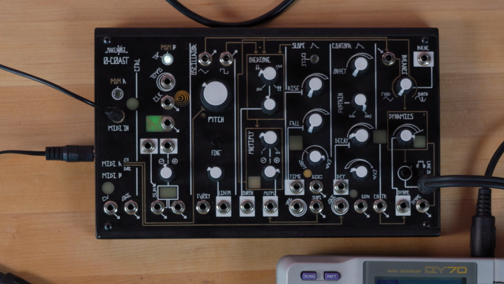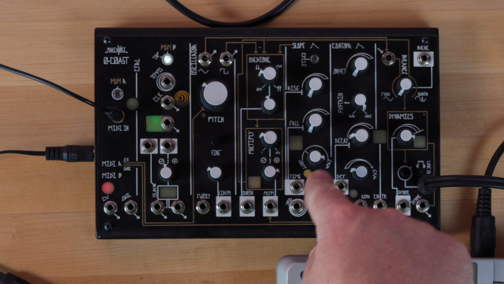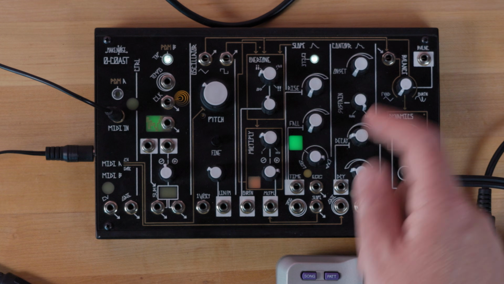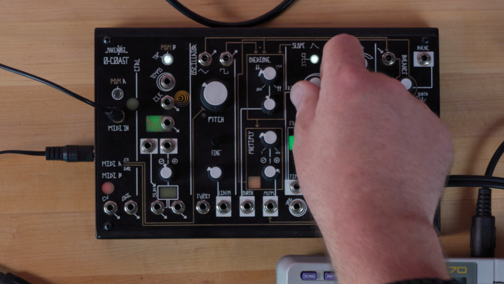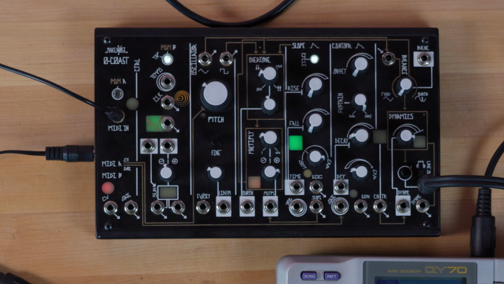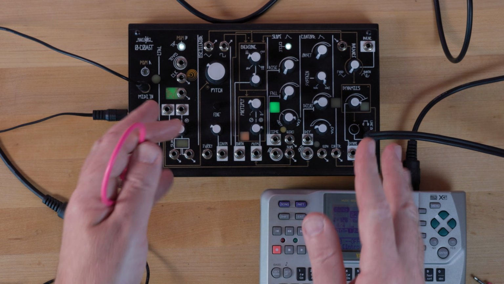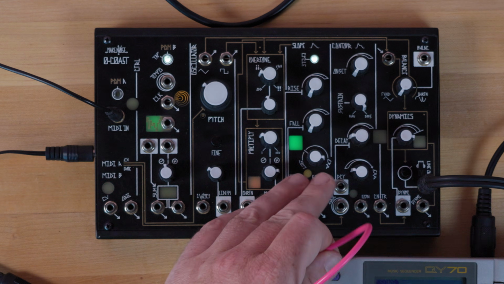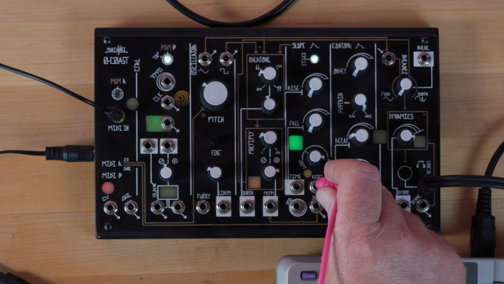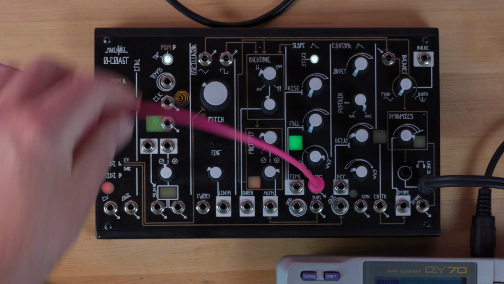The Arpeggiator needs a clock patched into its tempo input, so for that, I'm going to use the slope section. Press cycle and set rise and fall fully counterclockwise. We want basically an audio rate clock source. Patch the end of cycle output to the tempo input.